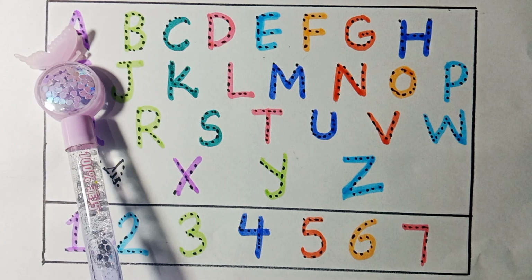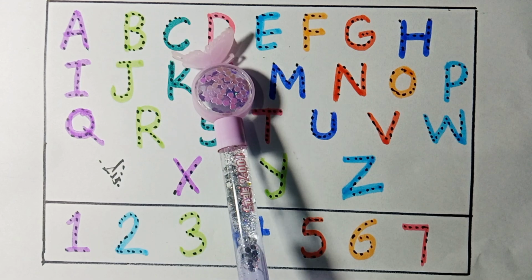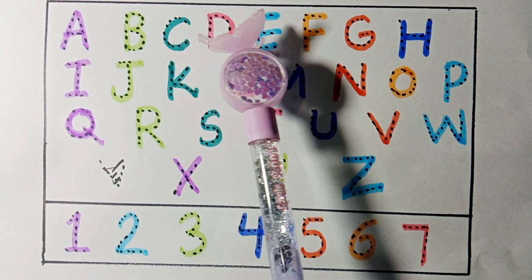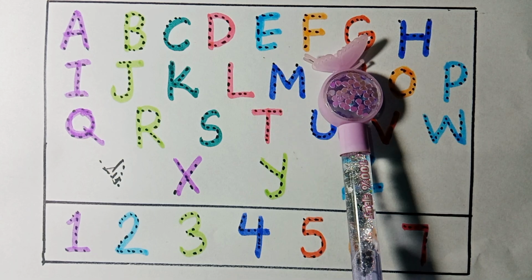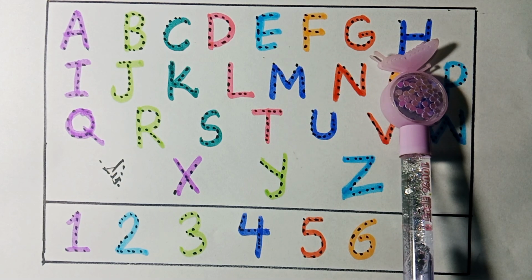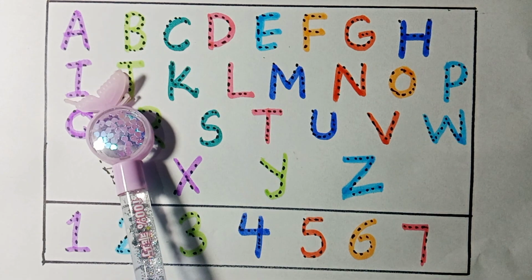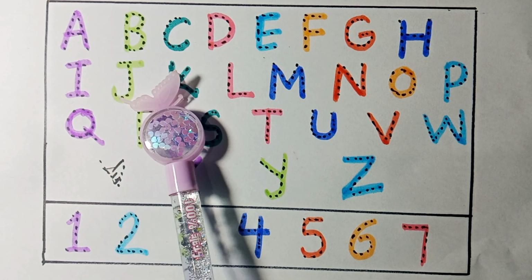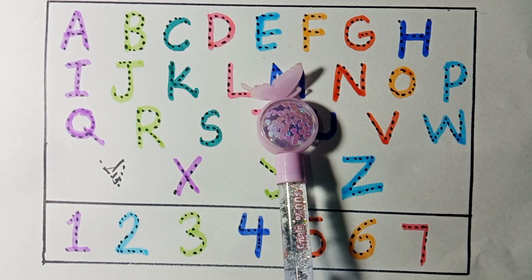A is for airplane. B is for butterfly. C is for car. D is for dog. E is for egg. F is for frog. G is for grapes. H is for hen. I is for ice cream. J is for jug. K is for king. L is for lemon. M is for mango.